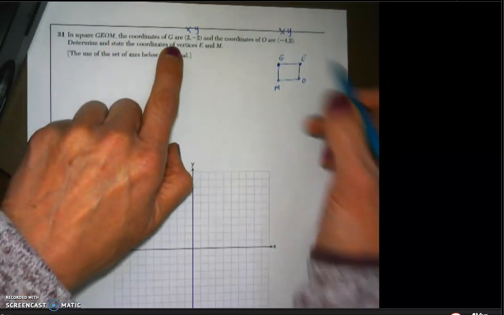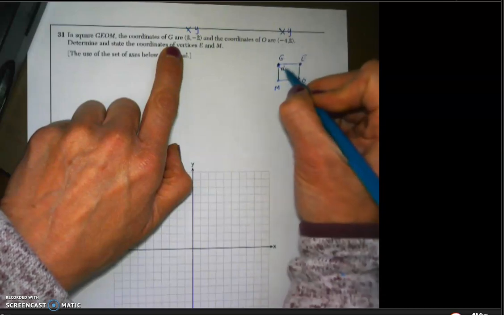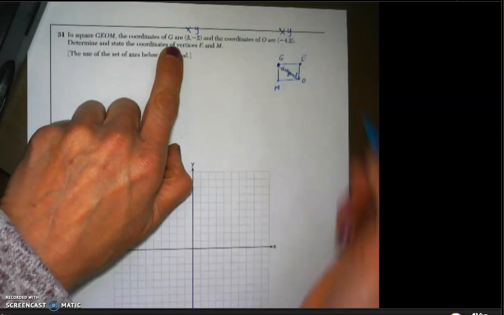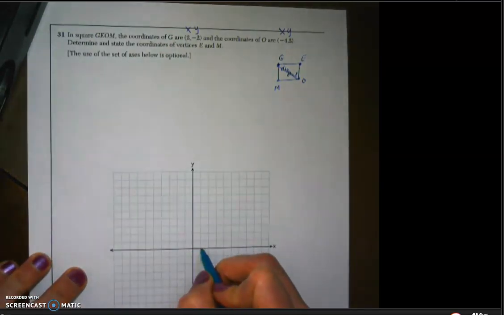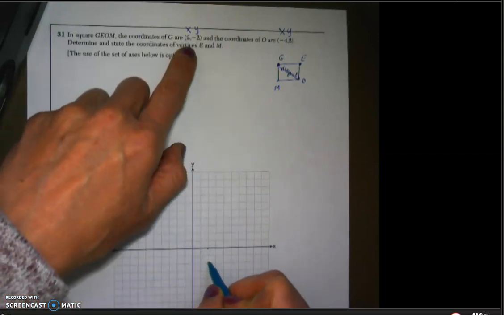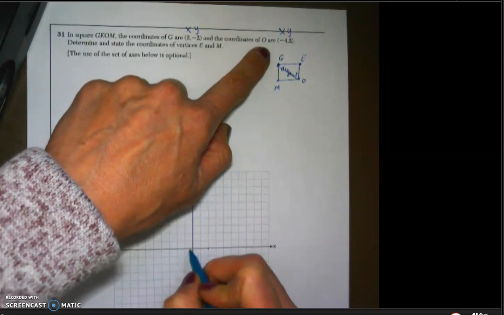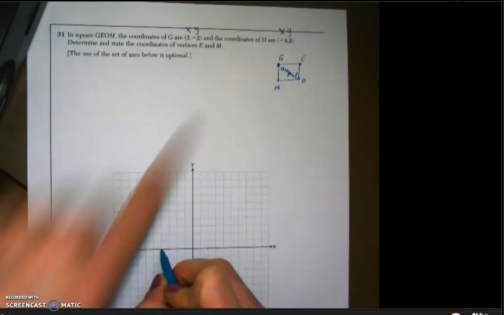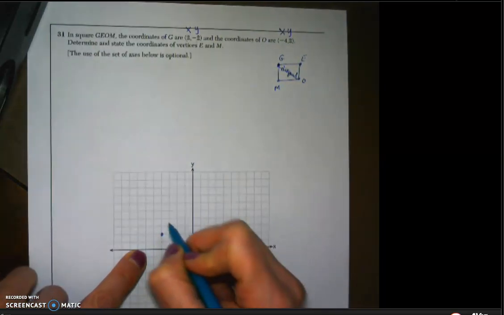So they gave us the coordinates of G and O. So right away, I know that I have a diagonal. So let's graph that. The coordinates of G are +2 on the x-axis, that's the horizontal axis, and then -2 on the y-axis, so G is here. The coordinates of O are at -4 on the x-axis, and then +2 on the y-axis.